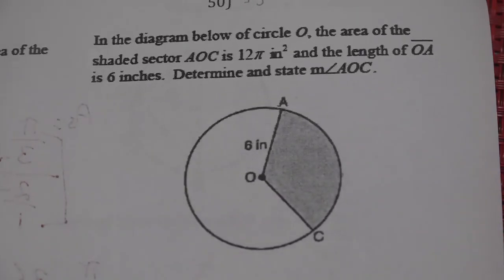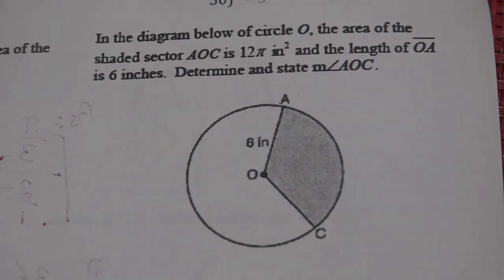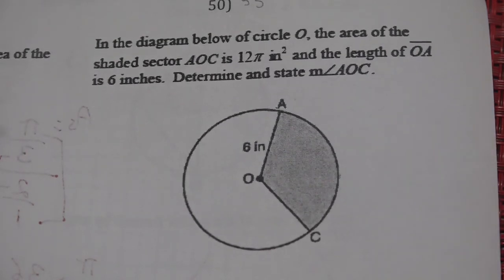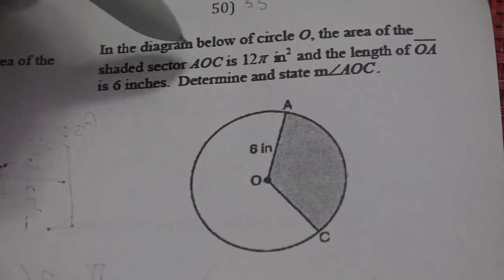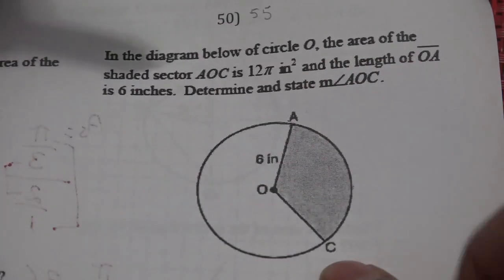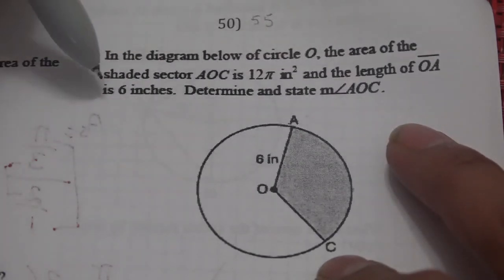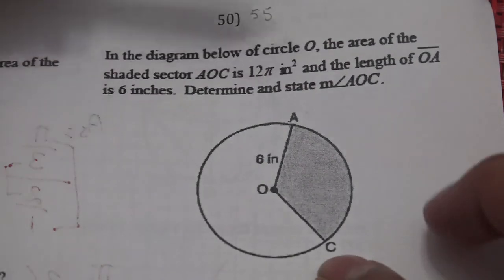Alright. Oh, nice. Oh, okay, here we go again. In the diagram below of circle O, the area of the... Okay, area, that's it. I know what formula I need to use. Either... Wait, no. Let me wait until I see how they give me the angle or whatever. So the area of the sector AOC, okay, is 12 pi inch. And the length of OA is 6 inches. Determine and state the measure of angle AOC.